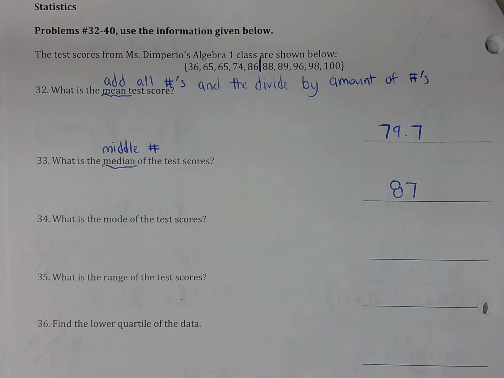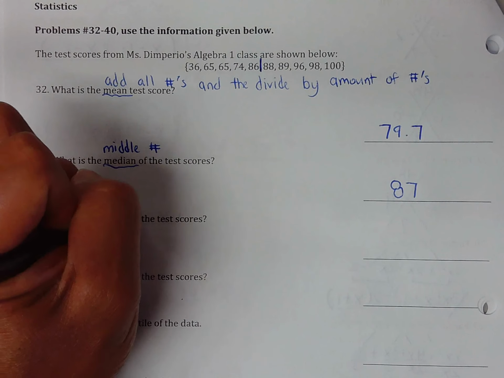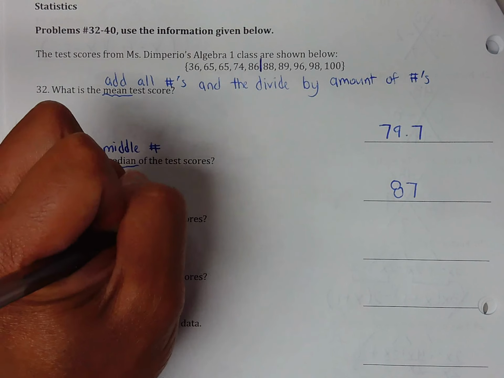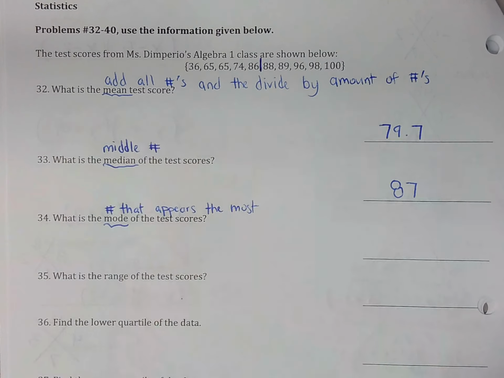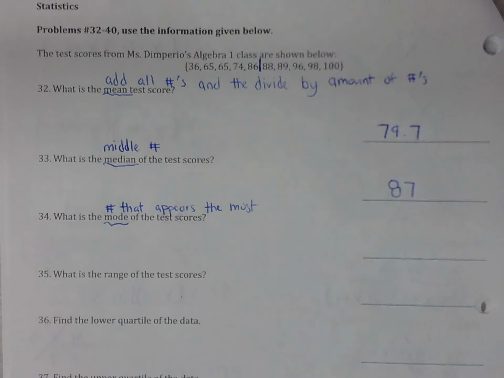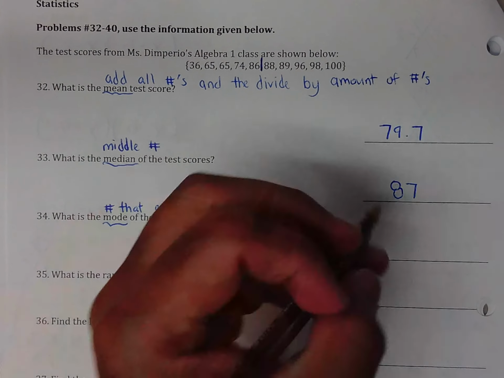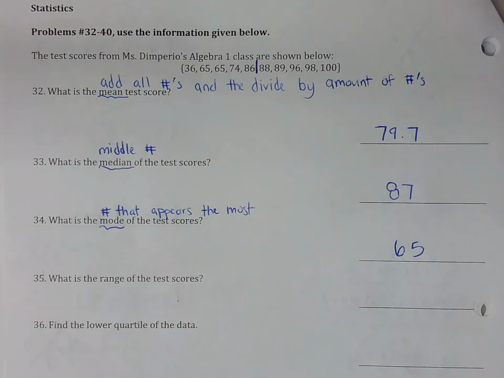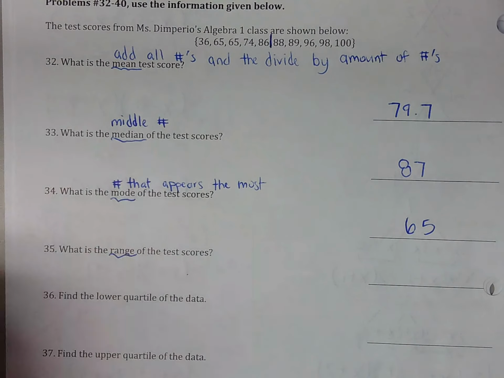What is the mode of the test score? So mode is just the number that appears the most. All right, so our mode here is, let's see, what number did appear the most? Oh, 65. Sorry, didn't see that. 65 appears twice. All right, what is the range of the test scores? A lot of vocabulary here.